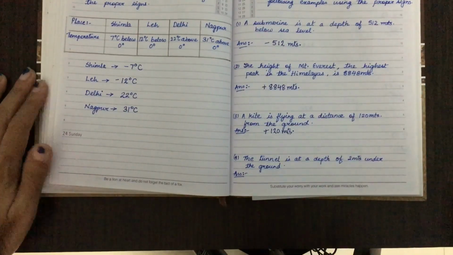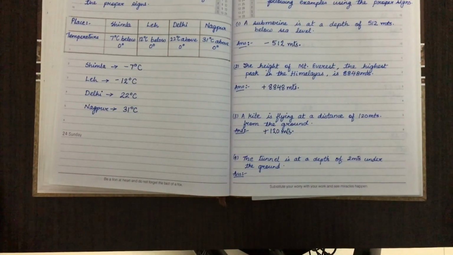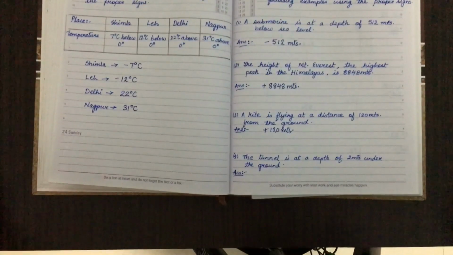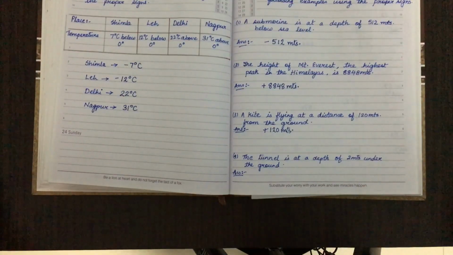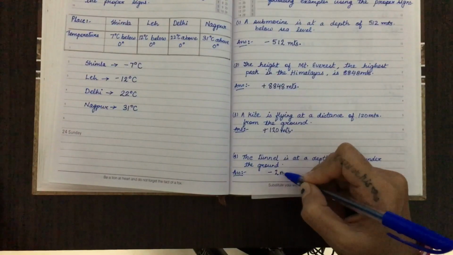The last example, a tunnel is at a depth of 2 meters under the ground. Again, if your ground is 0, then under the ground will be a negative number. So over here it will be minus 2 meters.